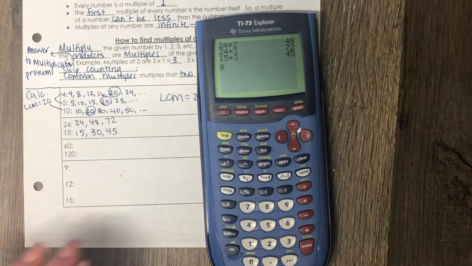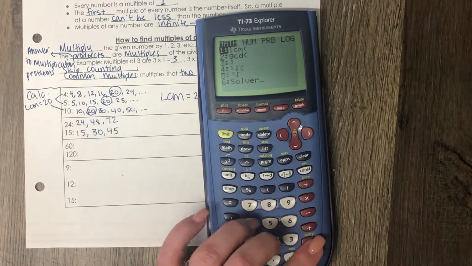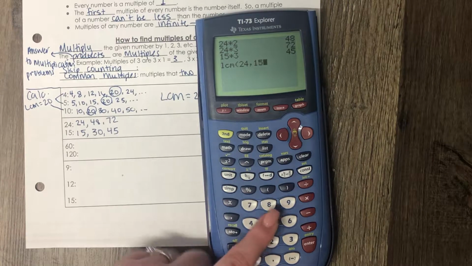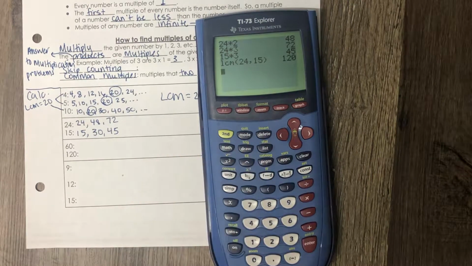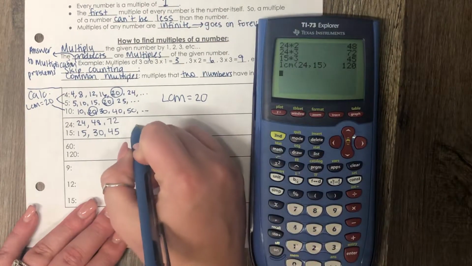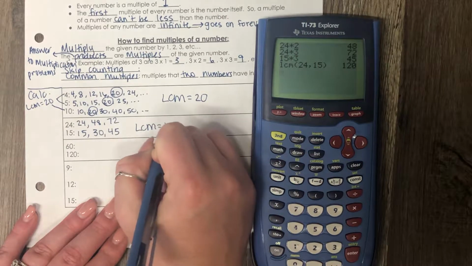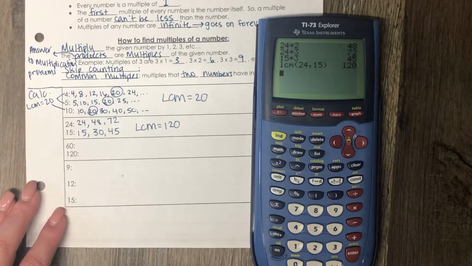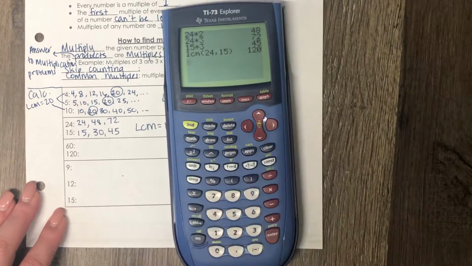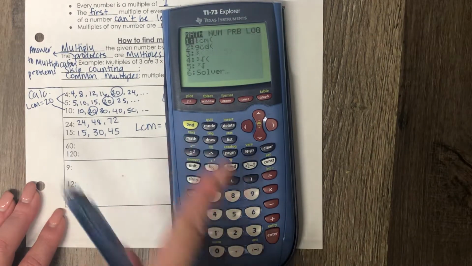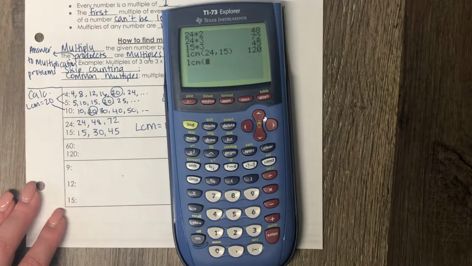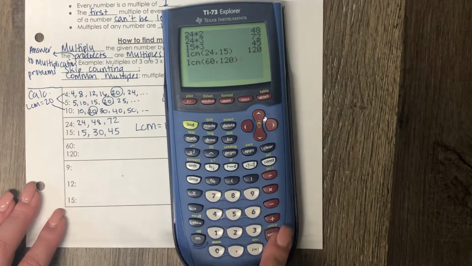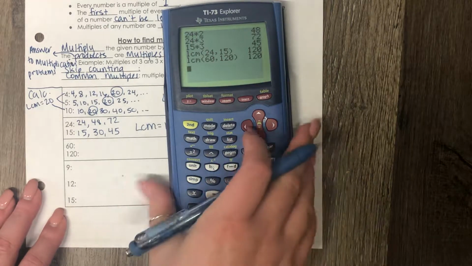So if I use the shortcut, I just go to Math. I want number 1. I punch in 24, 15. And it tells me the LCM is 120. So that's pretty simple. So now you tell me the LCM of 60 and 120. Okay, if you did this one, you should have gone to Math, number 1, punch in 60, 120. Boom, the LCM is 120.